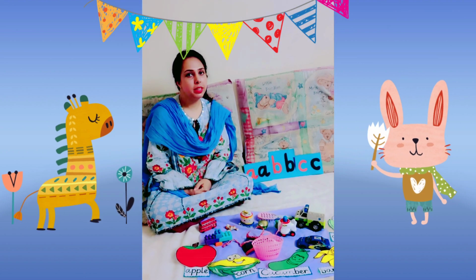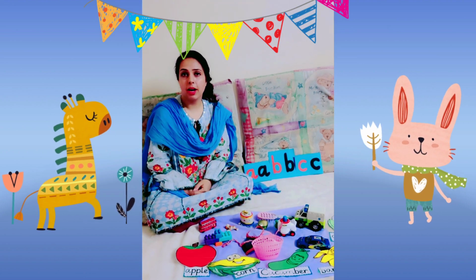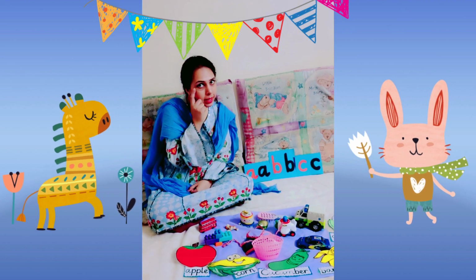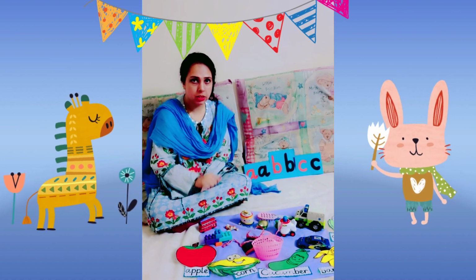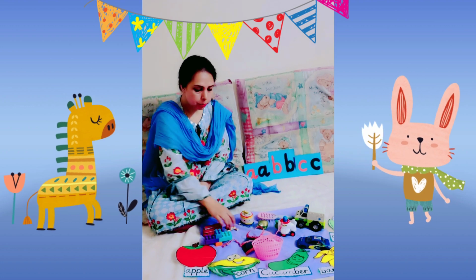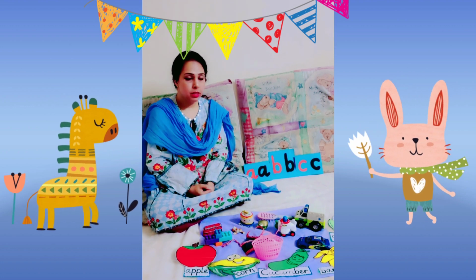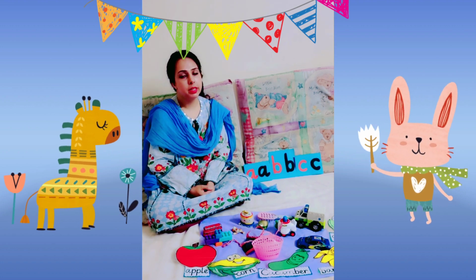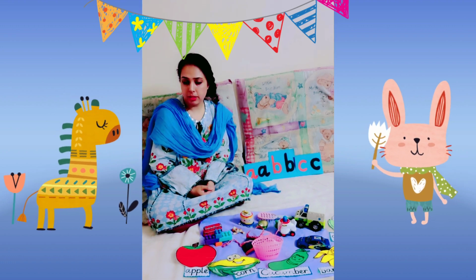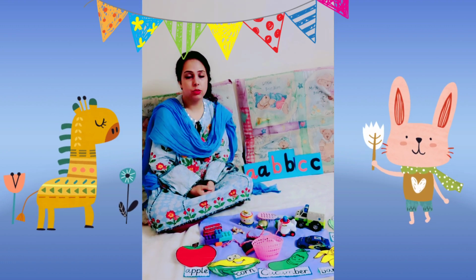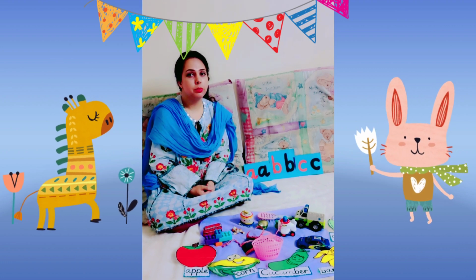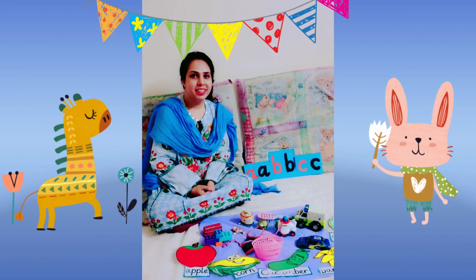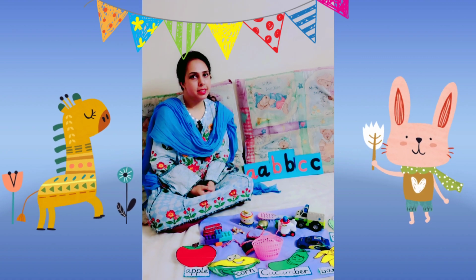Okay kids, we are going to play a game, I Spy with My Little Eye. I have so many objects over here, some flashcards. I'm just going to pick one by one, and you think about the beginning sound of that object's name, recall the beginning sound in your mind, and then you have to tell me the beginning sound. Okay, so we are going to play this game.